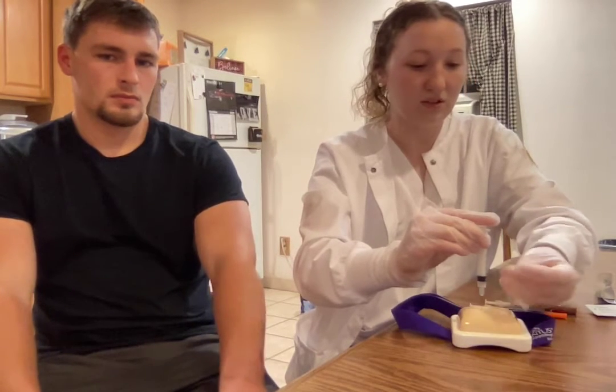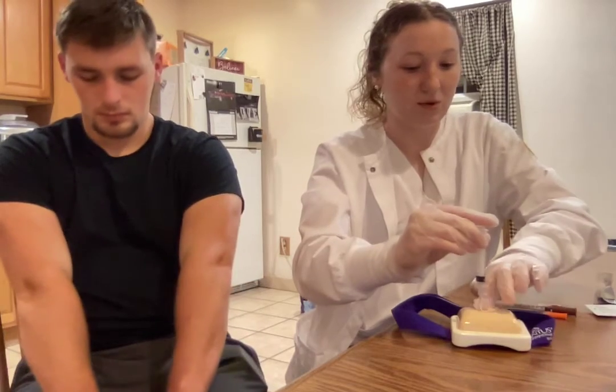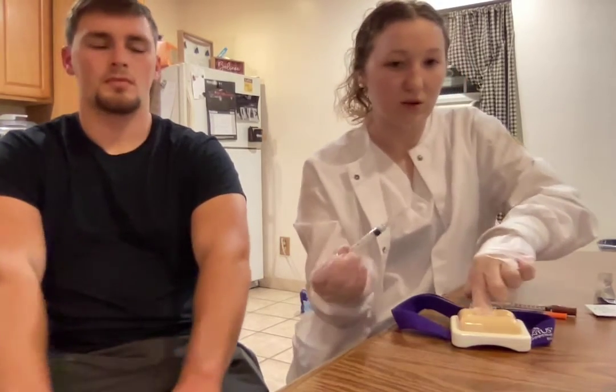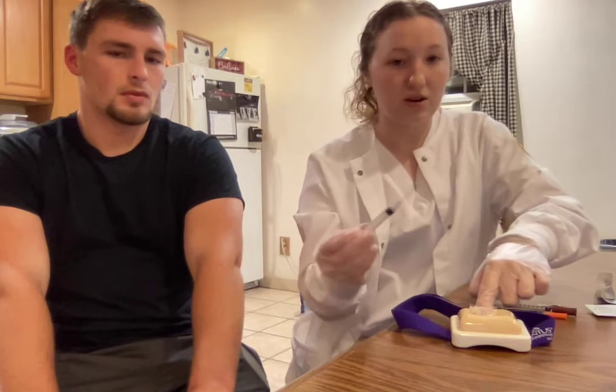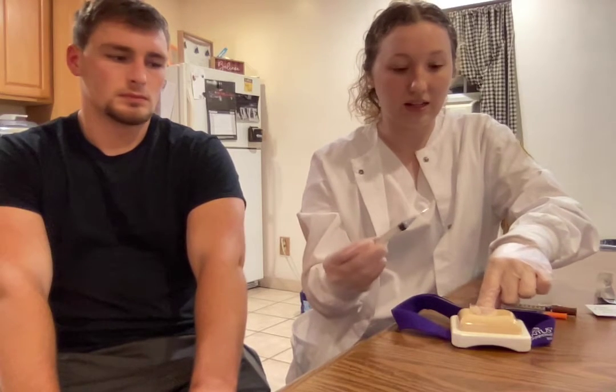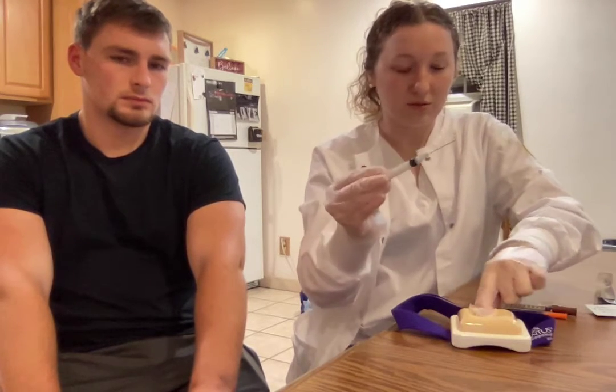And then I'm going to let go of their skin, and I'm going to take my prep pad and I'm going to hold pressure where I just inserted the needle, and then I'll have a bandage ready for them if they need it. And then this will go in the sharps container.